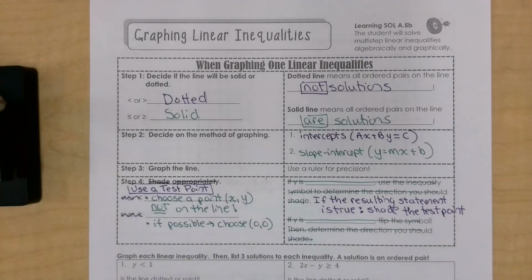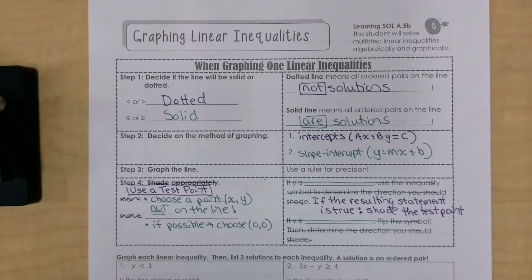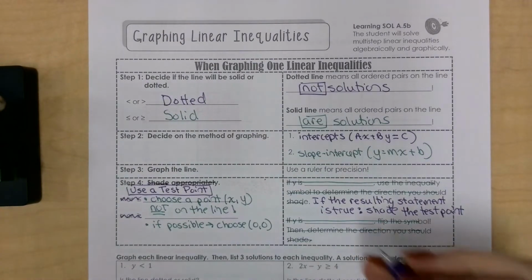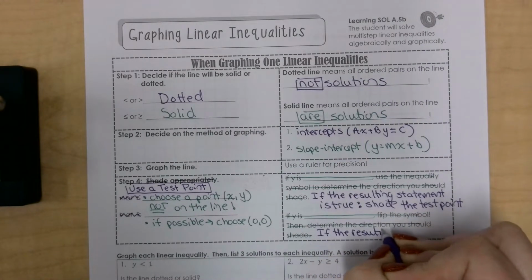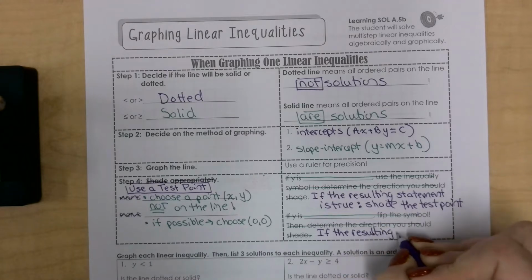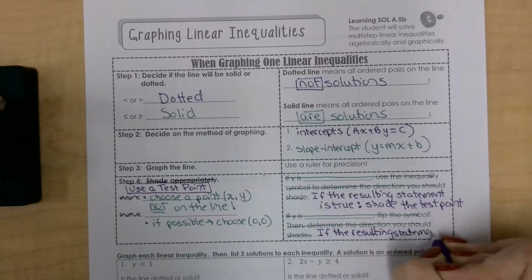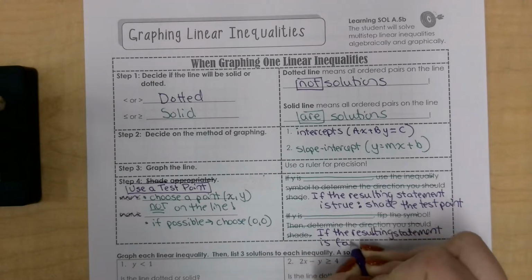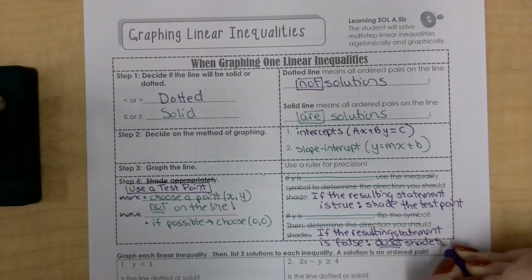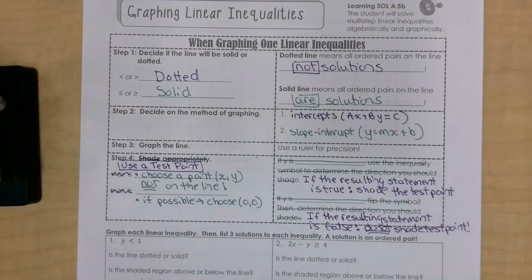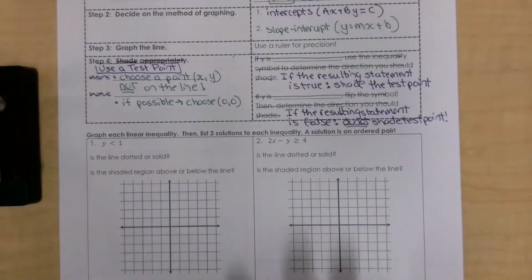So if you end up with like 5 is greater than 0, that is a true statement. So your test point will be shaded. If the resulting statement is false, you do not shade the test point. That's a little sloppy, but guess what? I will show you. So here we go.